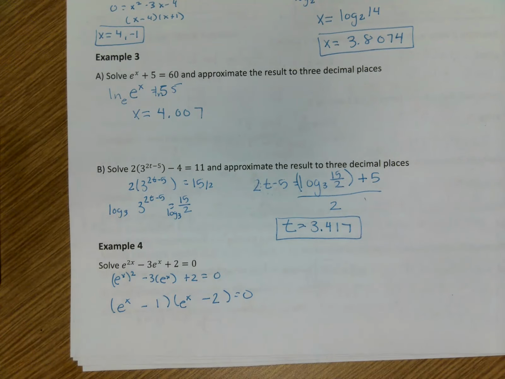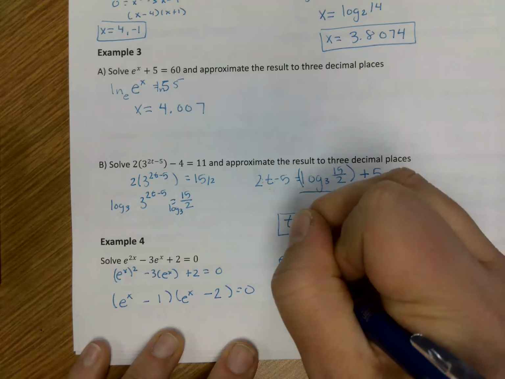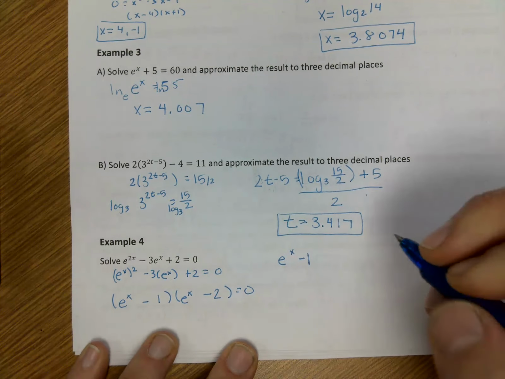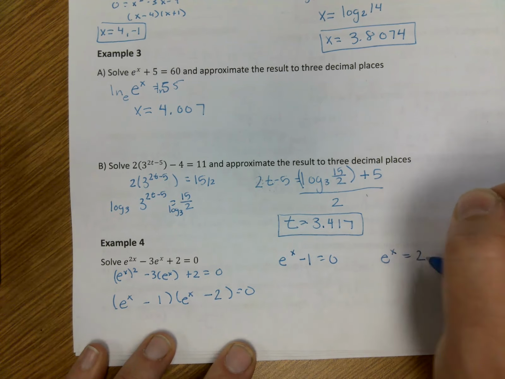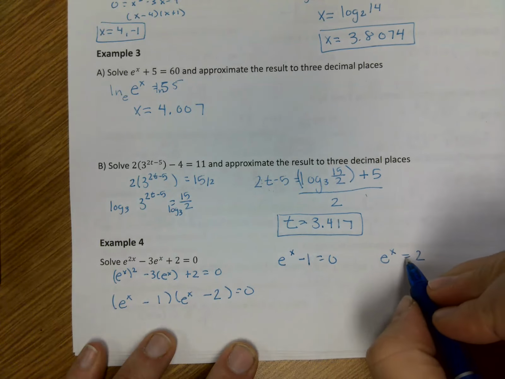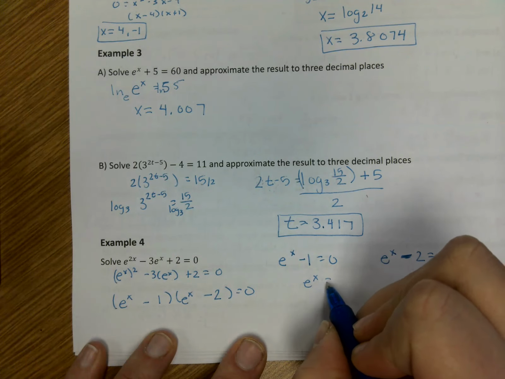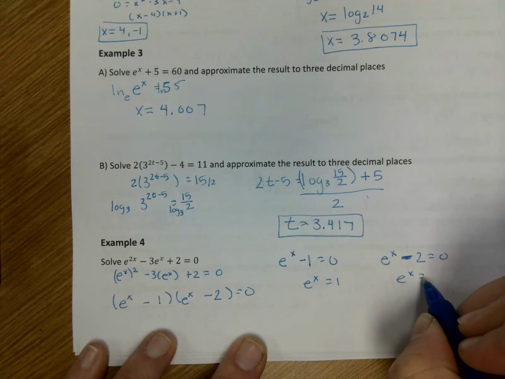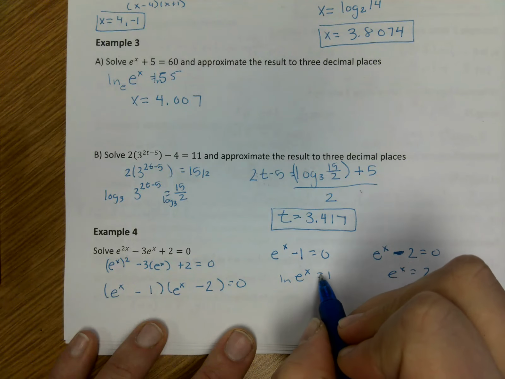So when I set those both equal to 0 to solve for them, because I'm looking for the actual number to figure out what x is equal to, e to the x is equal to 1 and e to the x is equal to 2. So I add over the 1, add over the 2. The reason I'm doing it at the same time is because at this point, I would take the natural log of both sides.